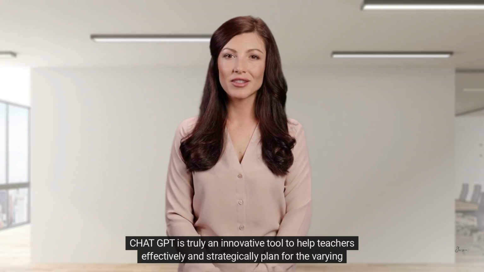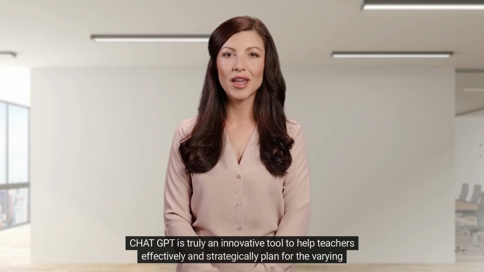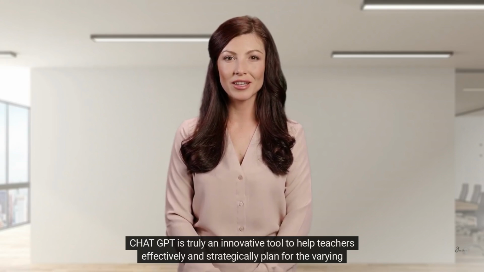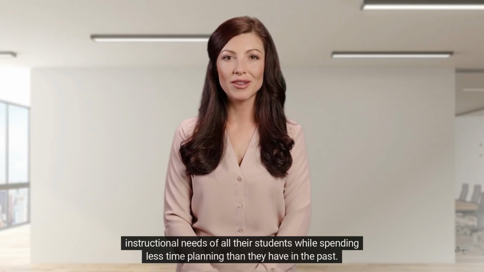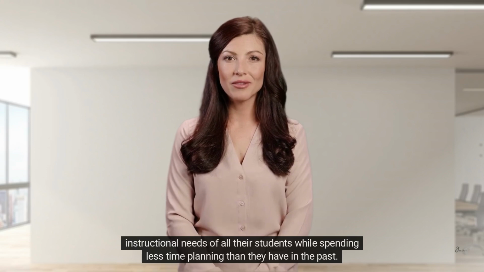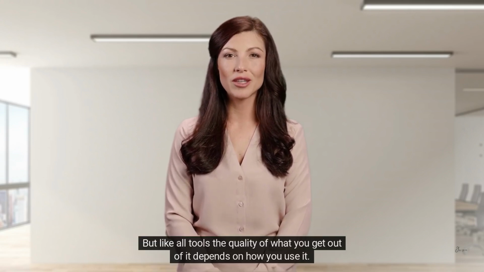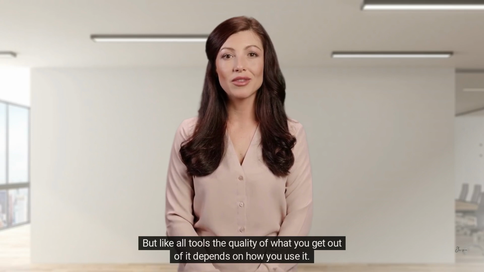ChatGPT is truly an innovative tool to help teachers effectively and strategically plan for the varying instructional needs of all their students while spending less time planning than they have in the past. But like all tools, the quality of what you get out of it depends on how you use it.